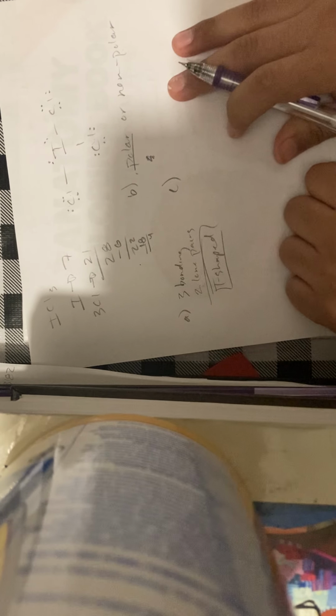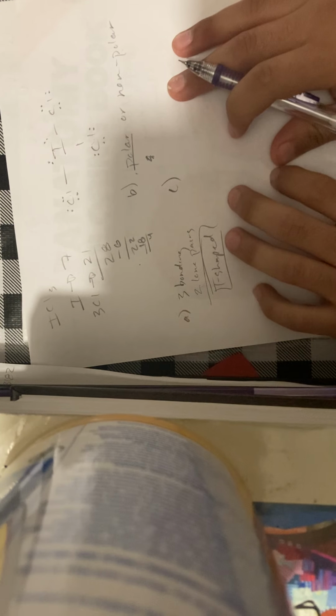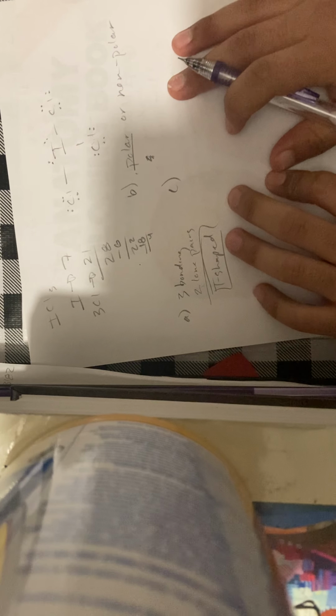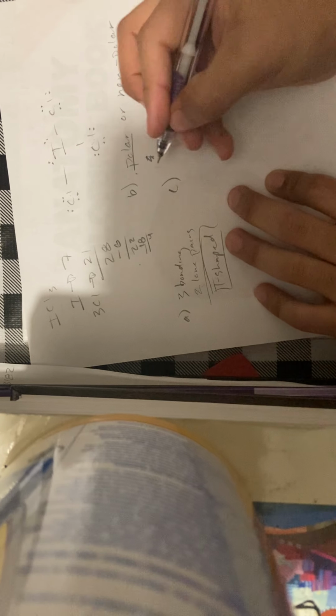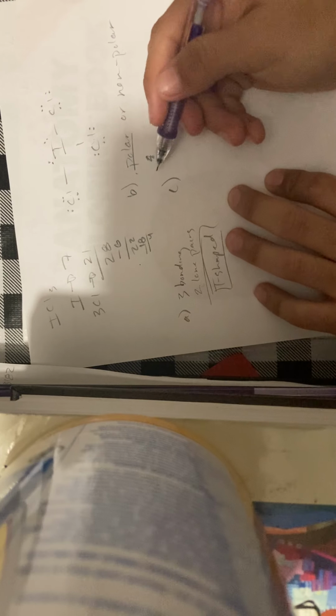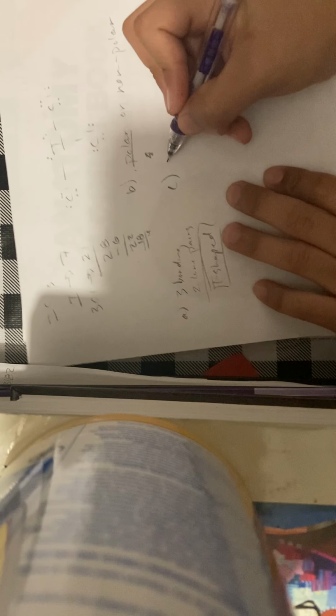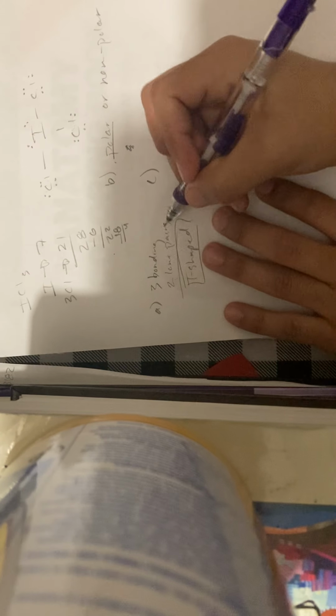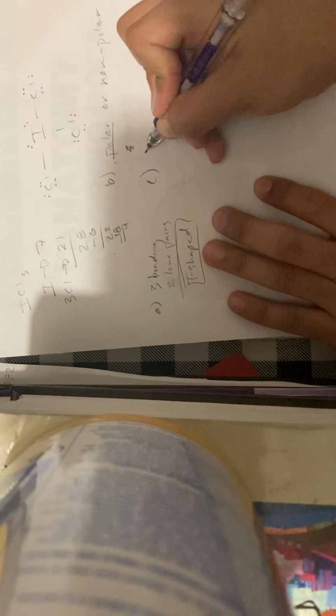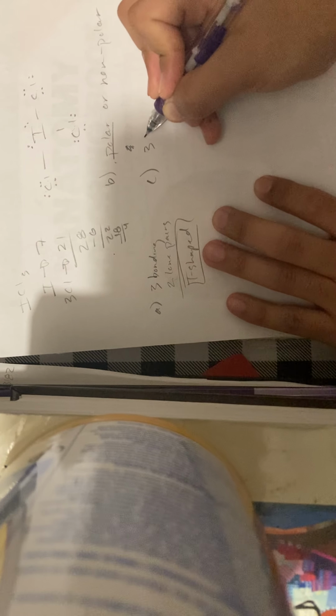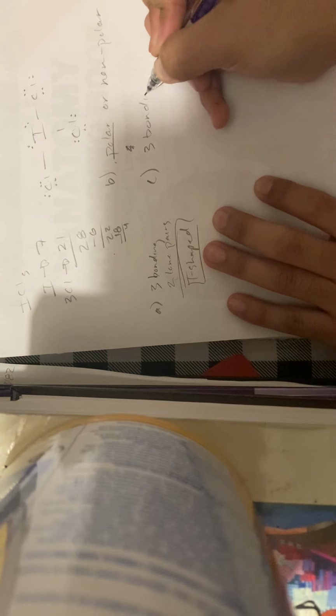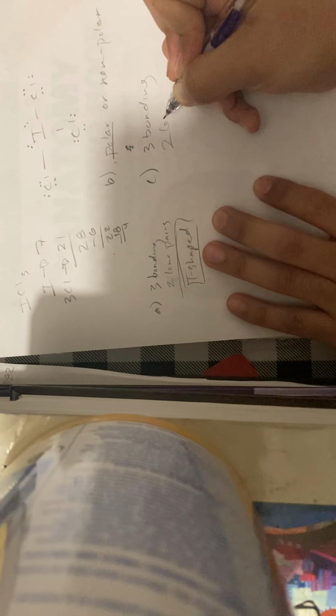Now for the C part, it's asking for the overall electron arrangement. So let's go back to part A. It has 3 bonding and 2 lone pairs.